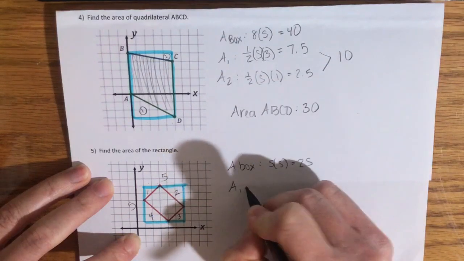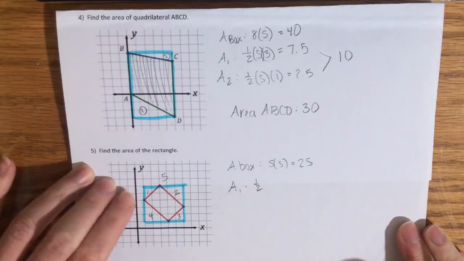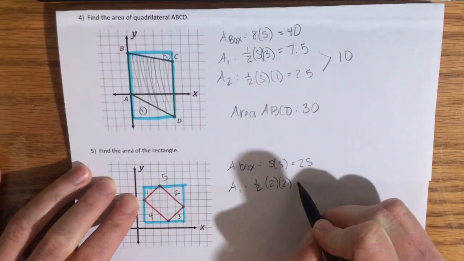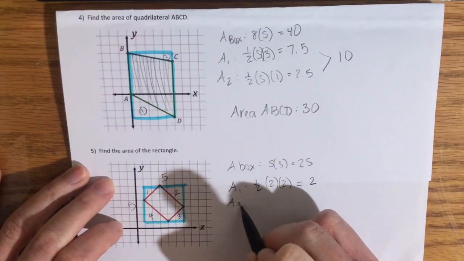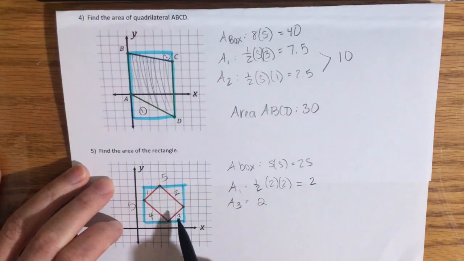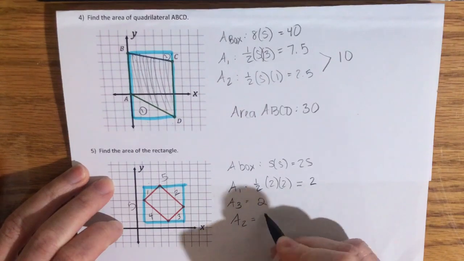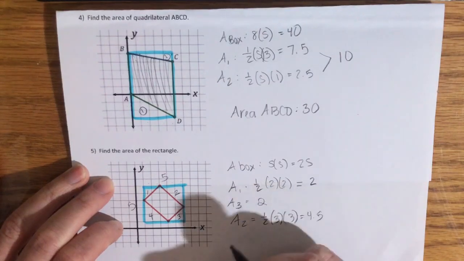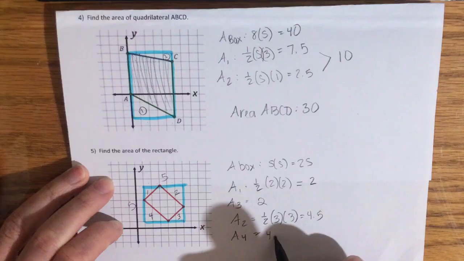So here's what's nice. When you do the area of the first one, 1/2 base times height, it's 2 and 2, so it's 1/2, 2 times 2, which gives us 2. If you look, I'm going to jump to 3. 1 and 3 are the same exact thing. And that will always happen if it's a rectangle. So I'm just going to save myself some work. Then I'm going to go to area of 2. 1/2 of 3 times 3 is 4.5. And then if you notice, 4 and 2 are the same. So that's going to be 4.5.